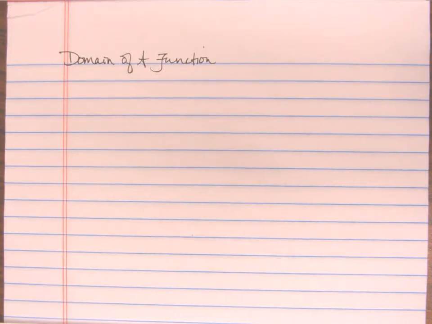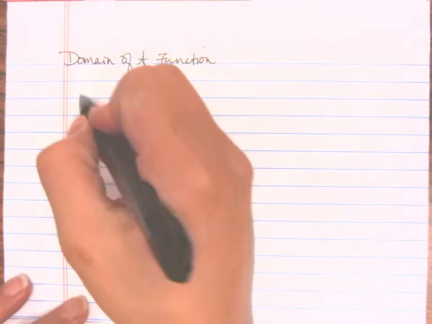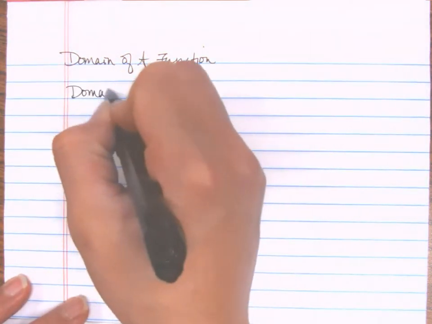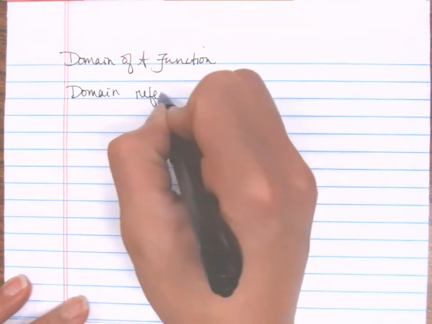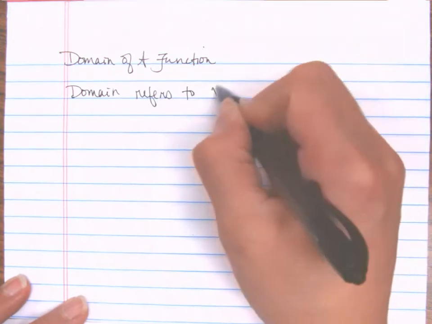Today we're going to talk about domain of a function. When you're talking about domains, what you're really talking about is all of your x values. Okay, so domain refers to x values.